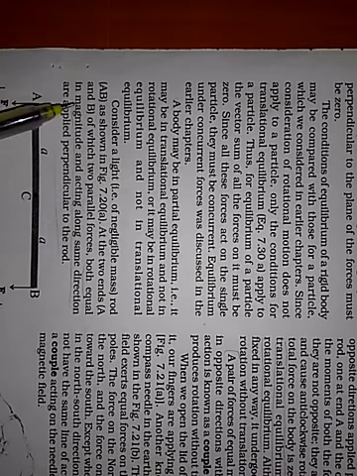At the two ends A and B, two parallel forces, both equal in magnitude and acting along the same direction, are applied perpendicular to the rod. So the rod is like this, the forces are acting perpendicular, this is 90 degrees, and both the forces are parallel.